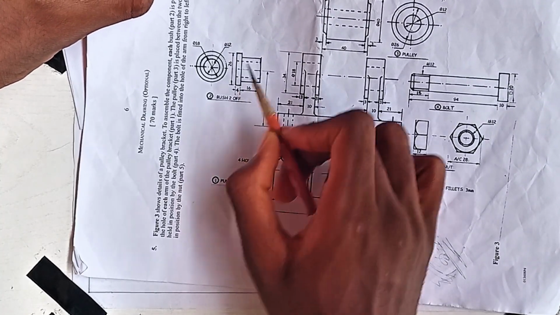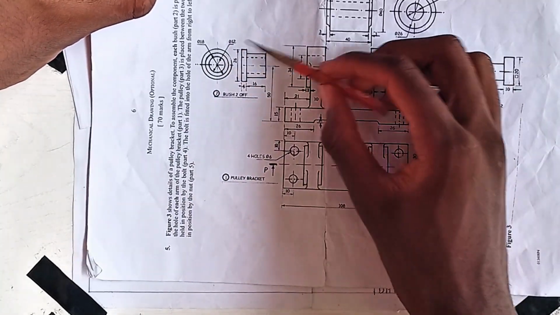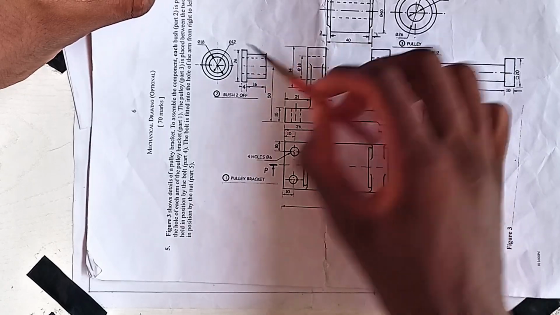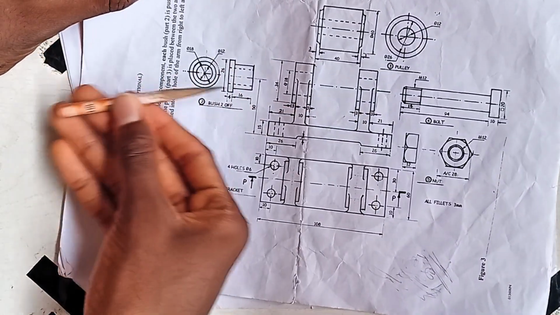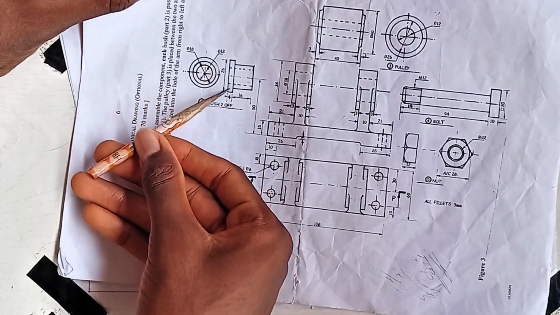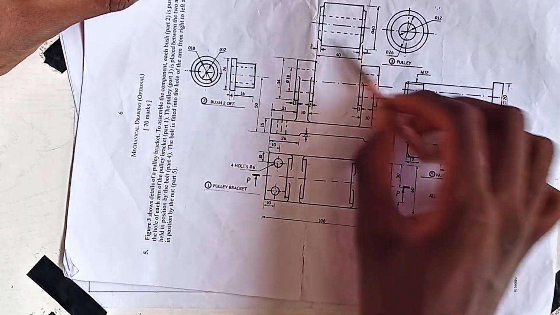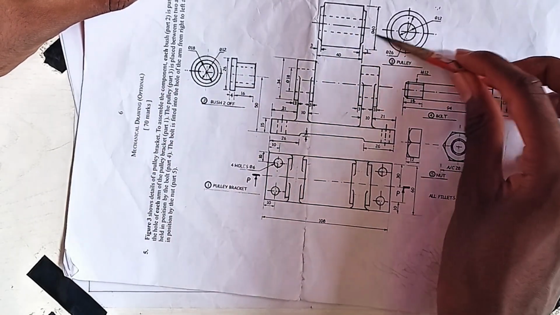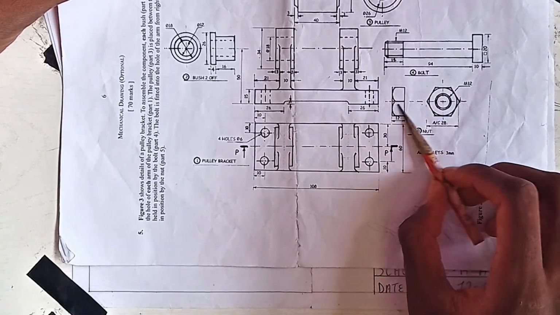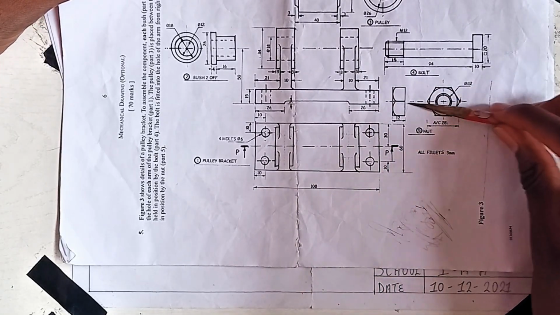So each bush, this is the bush, this is the front elevation, the front view of the bush. This is the end that's looking this way. So this surface here is this. All right. So this is the front. This is the end. Same thing with this. The front, the end, looking this way. Same thing with this. This is the front, and this is the end, looking this way.